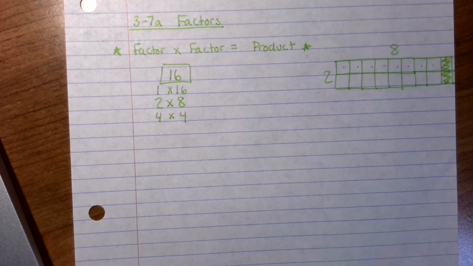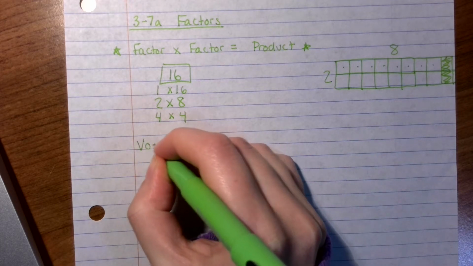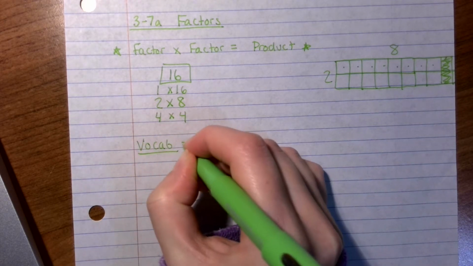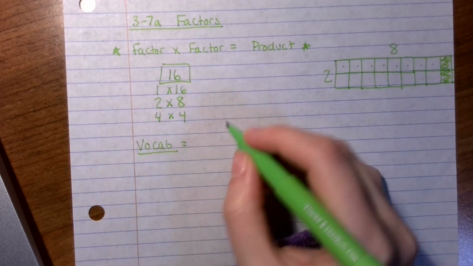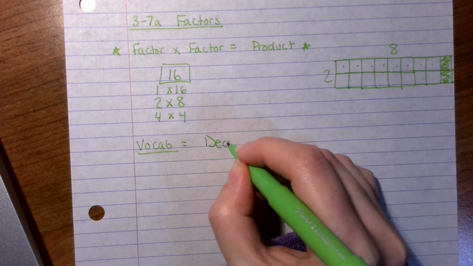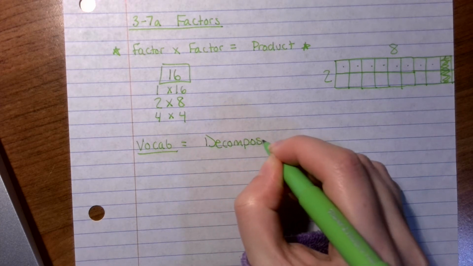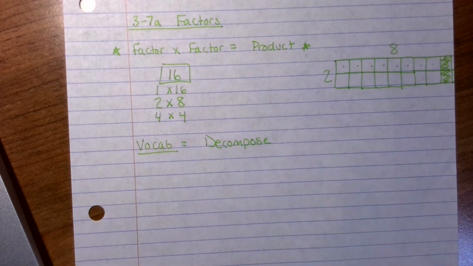But before we get there, I want to define a word. We have one vocab term, and it is decompose. What I just did up above is I took 16 and I decomposed it into its factors.